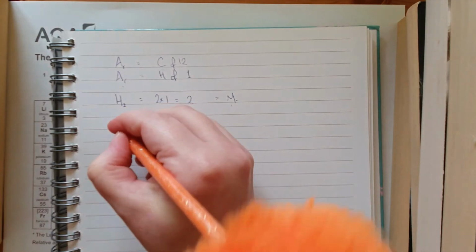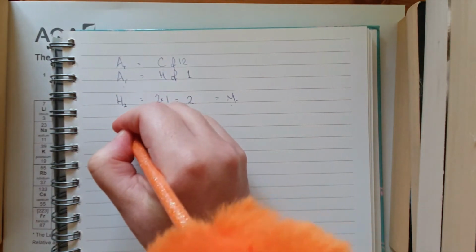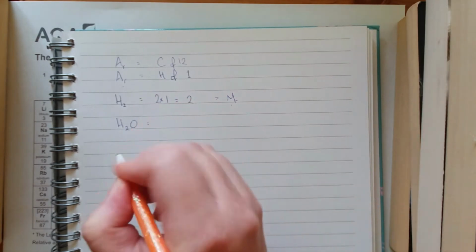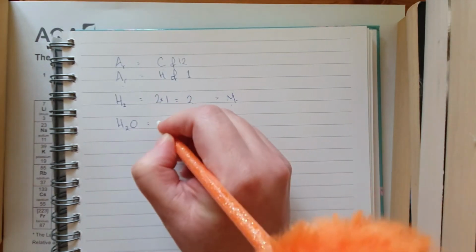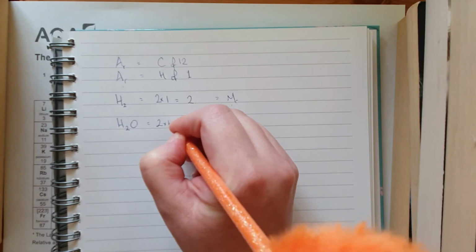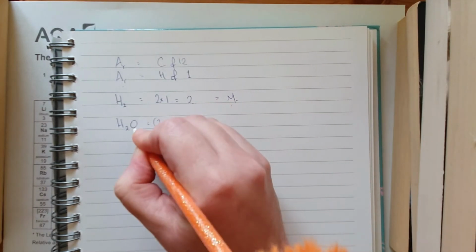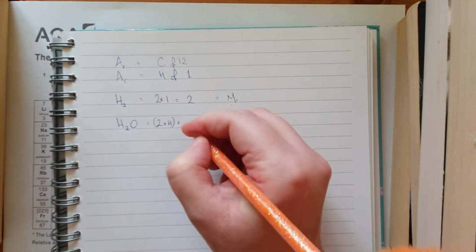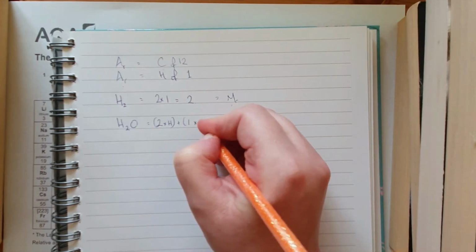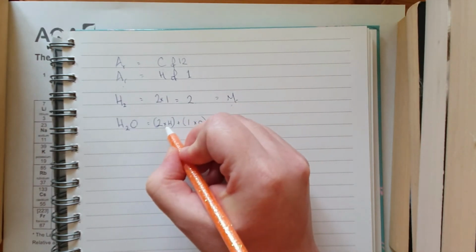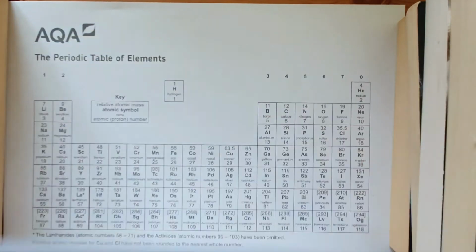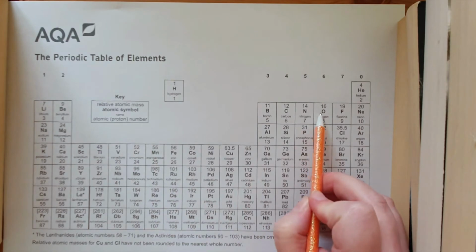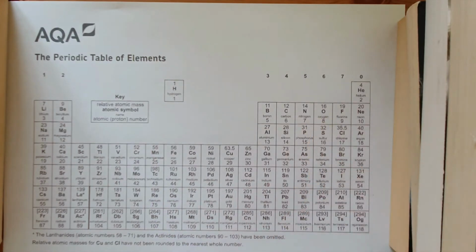Let's do another one. Let's do water. So water, as you know, is H2O. And that means there are 2 H's and there's 1 oxygen. And I know there's 1 because there's no little number here. So 2 times hydrogen, hydrogen is 1, and oxygen is over here and it's 16.